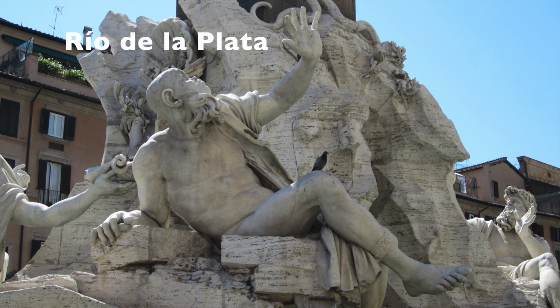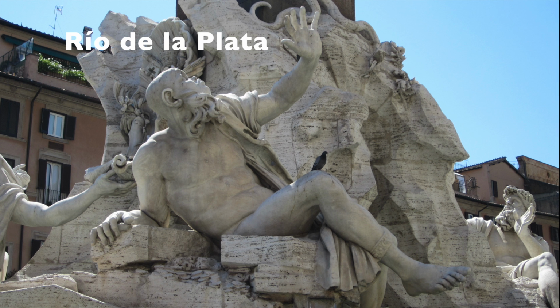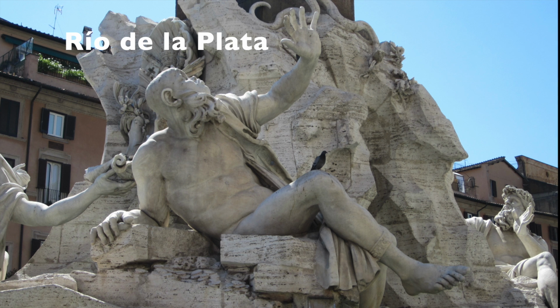And the Rio de la Plata is sitting on a pile of coins to symbolize the riches America could offer to Europe. Also, the Rio de la Plata looks scared by a snake, representing rich men's fear that their money would be stolen.